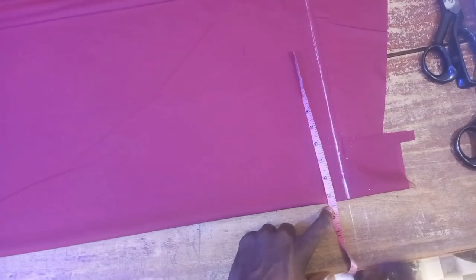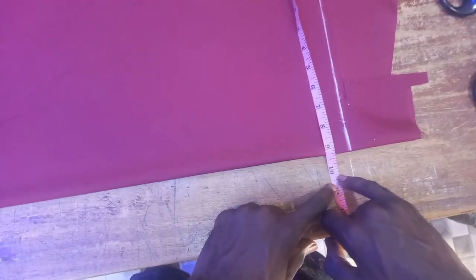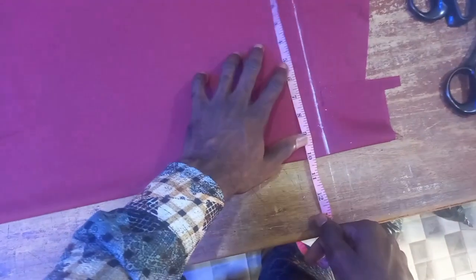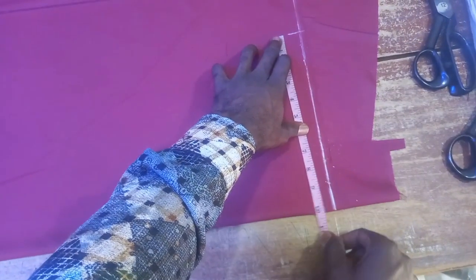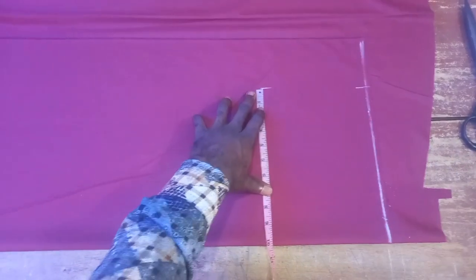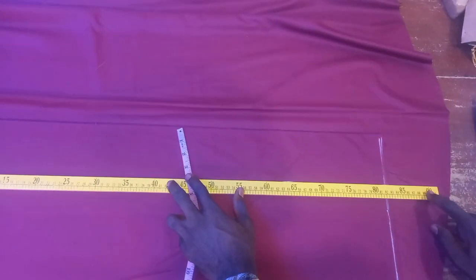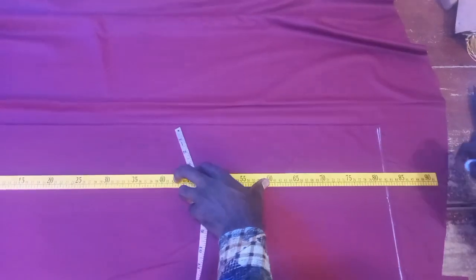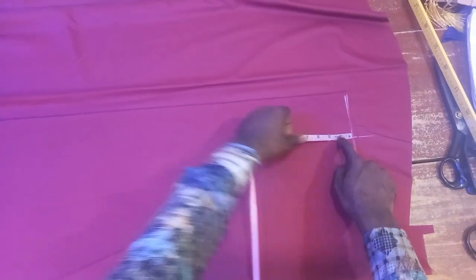My shoulder measurement is 18.5, divided by 2 gives us 9.25, plus 1 inch extra. You have to watch carefully because I'm adding that 1 inch extra, since in this tutorial I will be trimming this same senator shirt so that you will learn and understand how to do it perfectly.